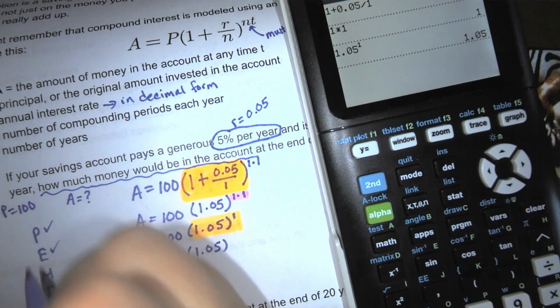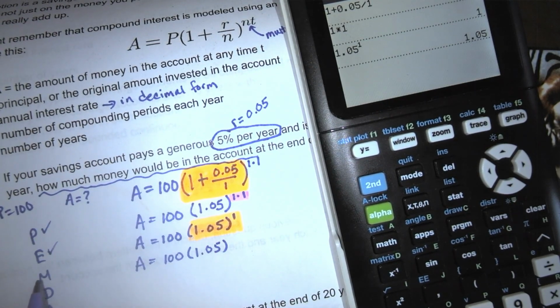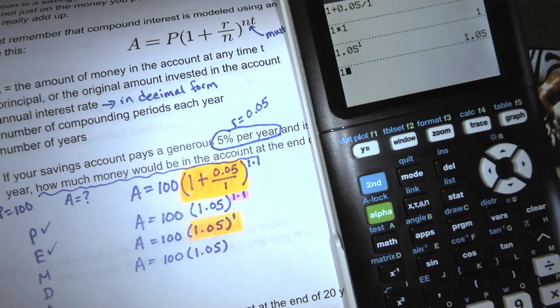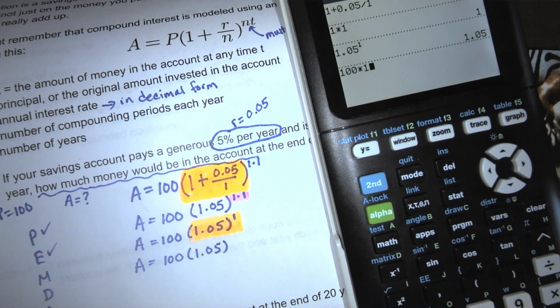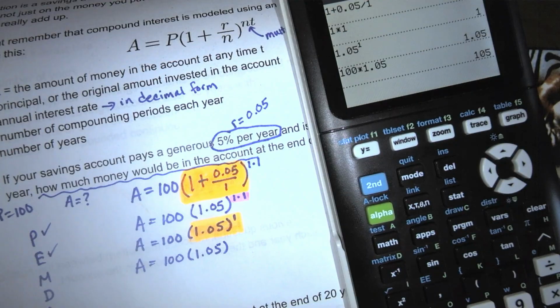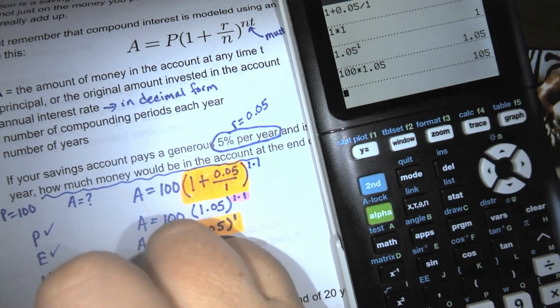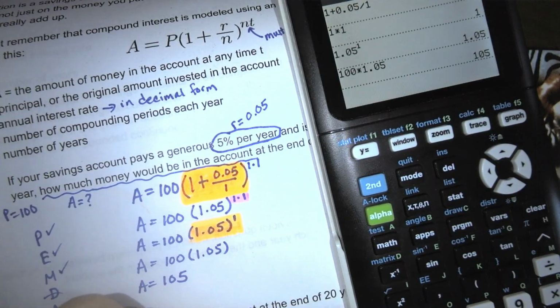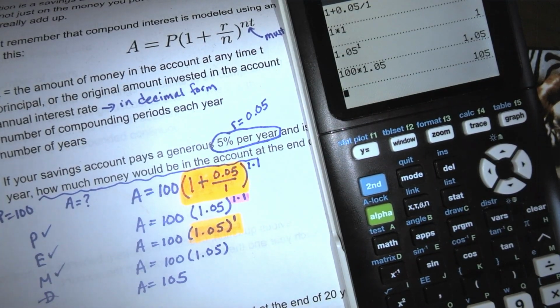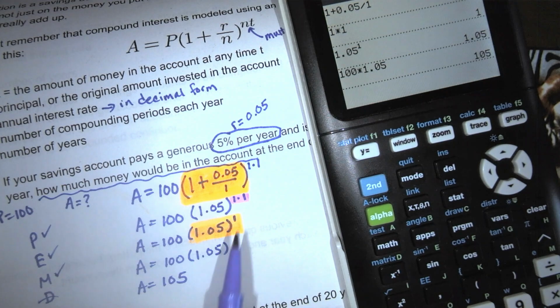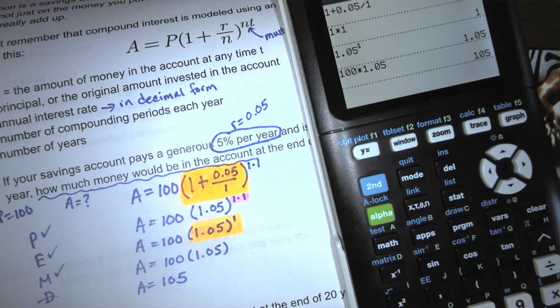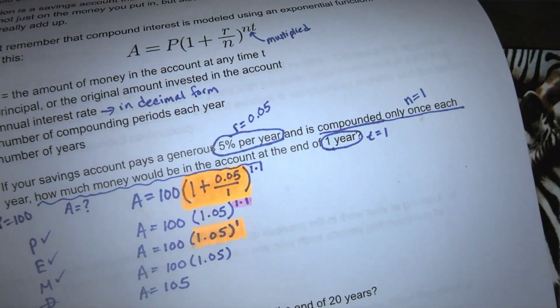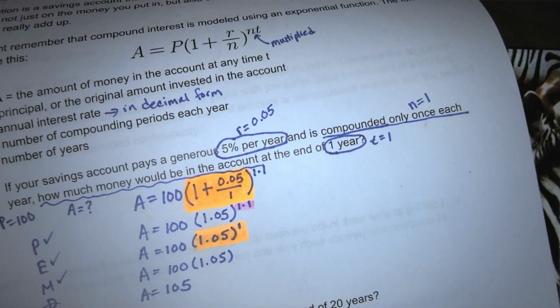So now that I've done my exponents, the next thing I do is any multiplication that there is. So I'm going to do 100 times this number. 100 times 1.05, and that's 105. So A is equal to 105. I do not have to do any division or any addition or subtraction because I've cleaned up the parentheses, I cleaned up the exponent, I did the exponent, then I did my multiplication, and now I just have one answer, so I'm done. The most important step when I'm finished is to take this number that I got for my answer and turn it into a sentence.